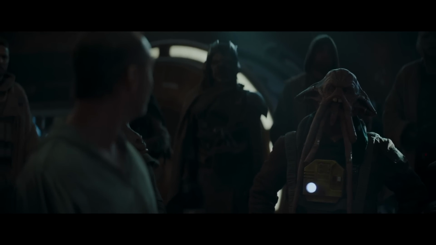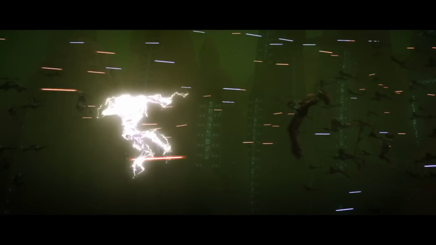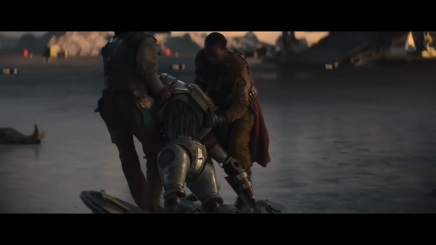Now, this makes sense because his people are from Mon Cala, the oceanic planet that hosted an amazing 3-episode arc in the Clone Wars. In that arc, we met another classic Star Wars species, Admiral Ackbar's kin. So when they take him captive, Gunter calls the other pirates bilge rats.